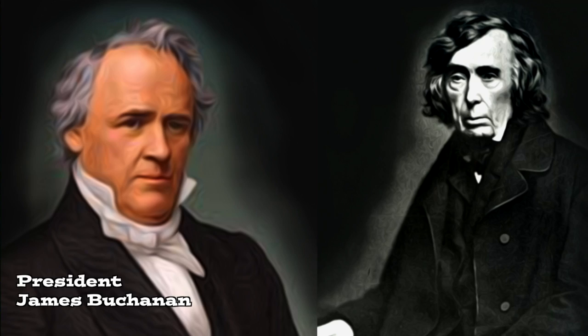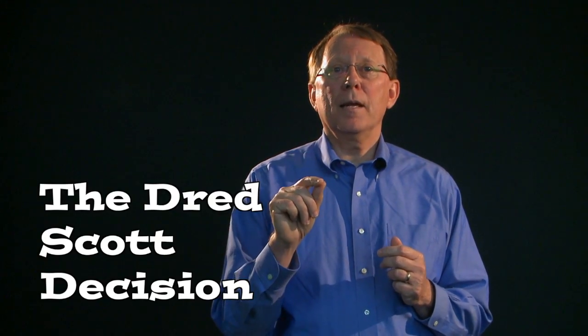Second, both Northerners and Southerners began to view the court as uniquely qualified to stem the growing agitation over slavery. In 1857, President James Buchanan and Chief Justice Roger Taney believed the time had arrived for the court to finally settle the issue of slavery. The Dred Scott decision resulted directly from this chain of events.